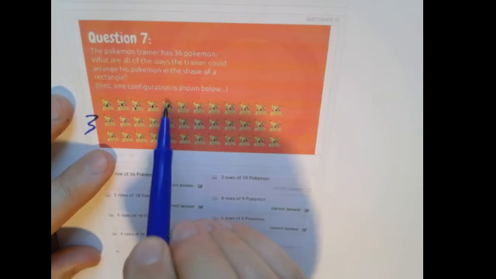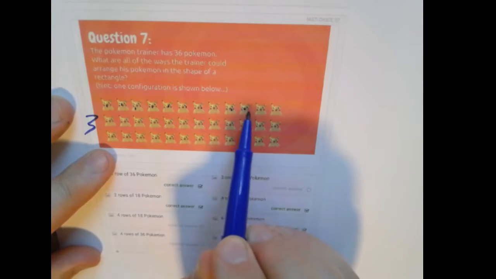Okay, so in this problem, a Pokemon trainer has 36 Pokemon. What are all the ways a trainer could arrange his Pokemon to make a rectangle? Okay, so this is a very similar one to thinking about factors. So here we have 3 by 12. So we have 3 times 12. What other ways could we do it? So it's similar to finding factors.